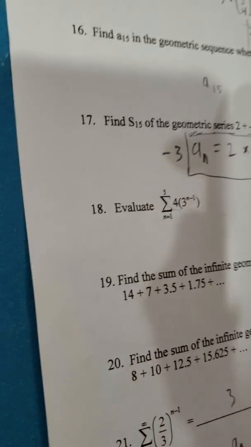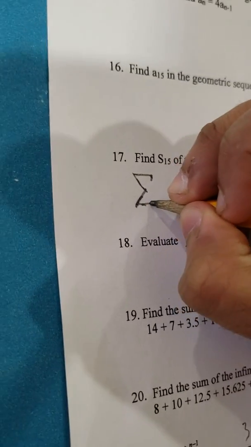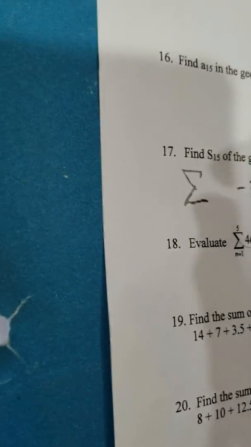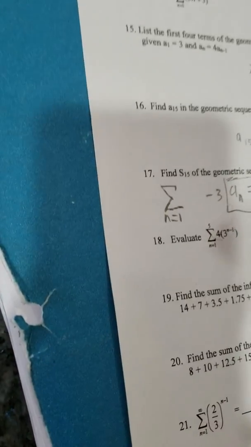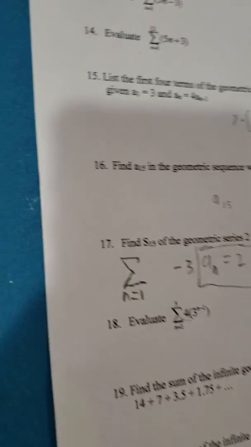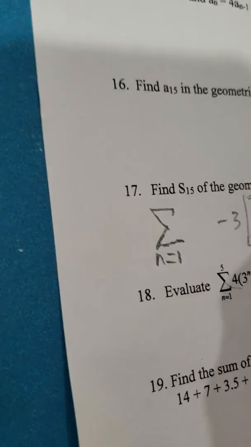Not done yet. Use the summation notation. Very important. This cool sigma, always n equals 1. If there's a problem that says n equals any other number, always convert it to n equals 1. n equals 1 is what you always want.